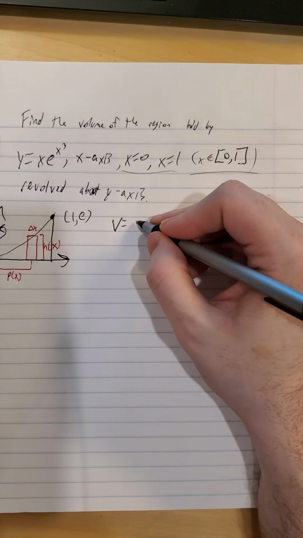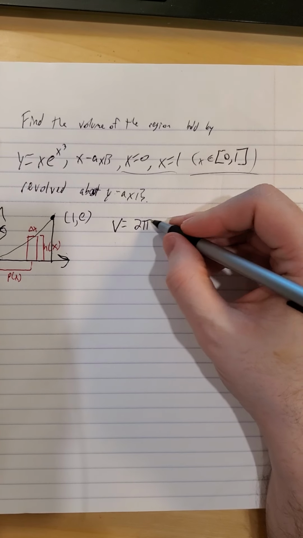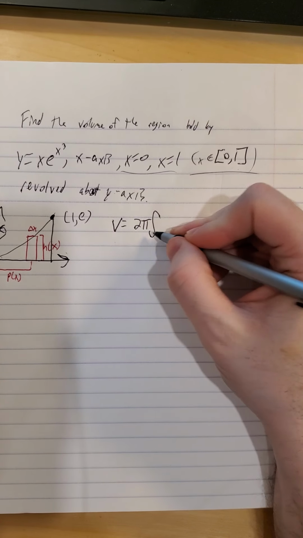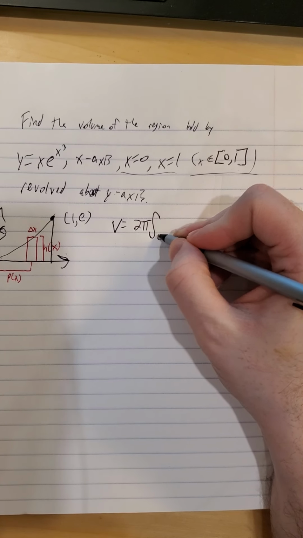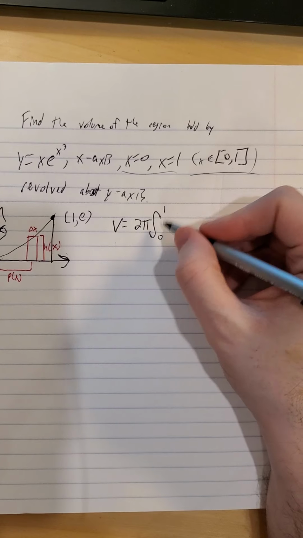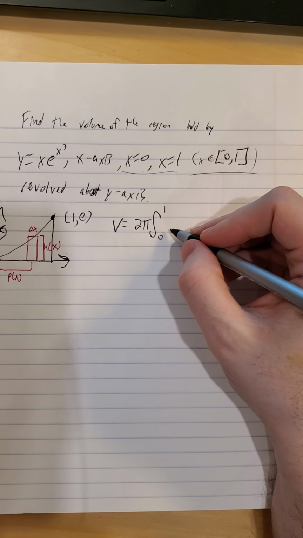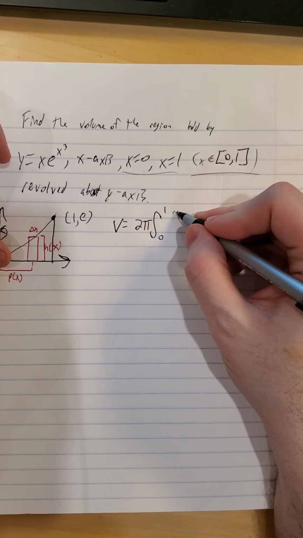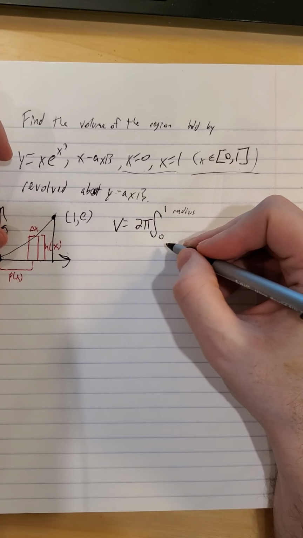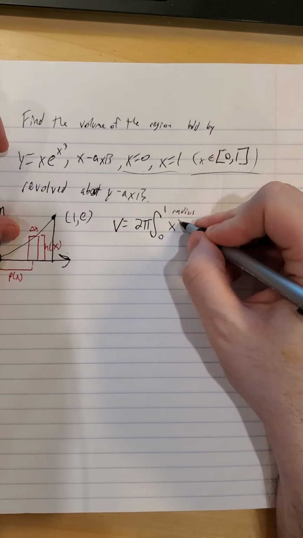So the volume, 2 pi anytime you're using the shell method. Integral from, in this case, 0 to 1. X was on 0, 1. So radius, 0 to x is just x.